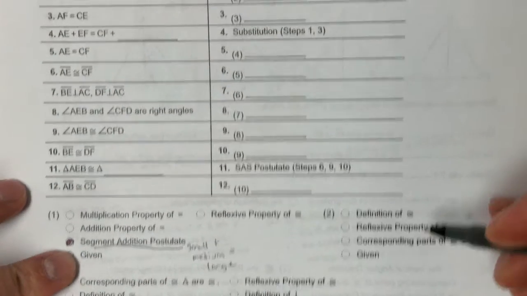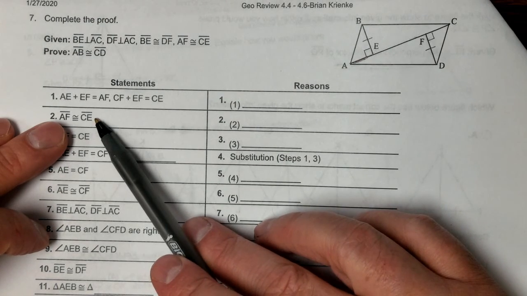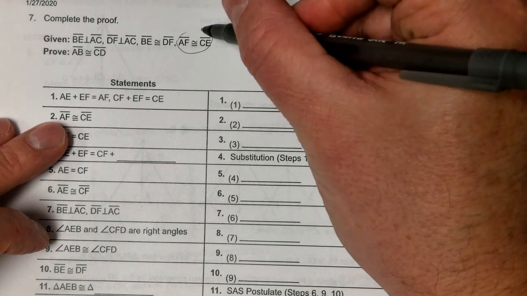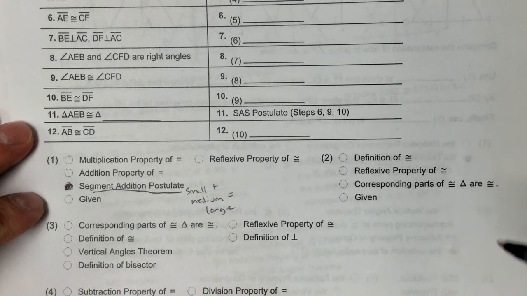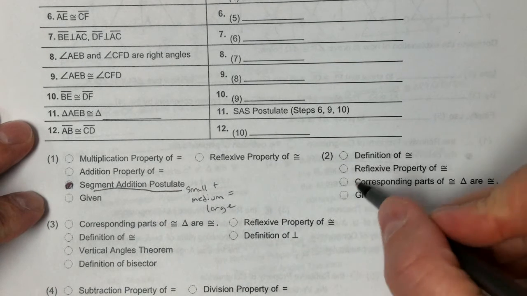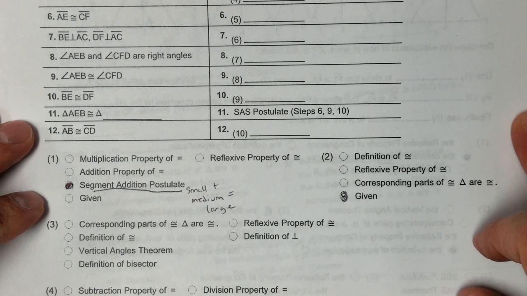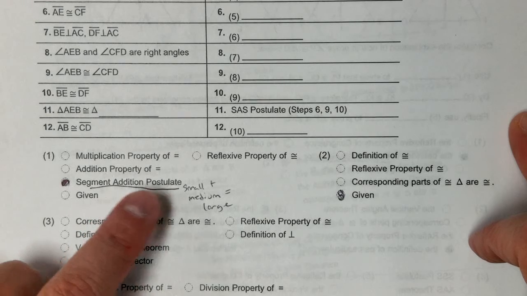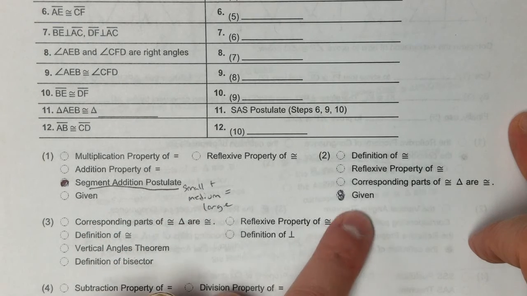Okay, the next one we have AF congruent to CE, which is this one, and so that's given. So 2 is given. So far, segment addition, I put small, medium, large right there, and then given.